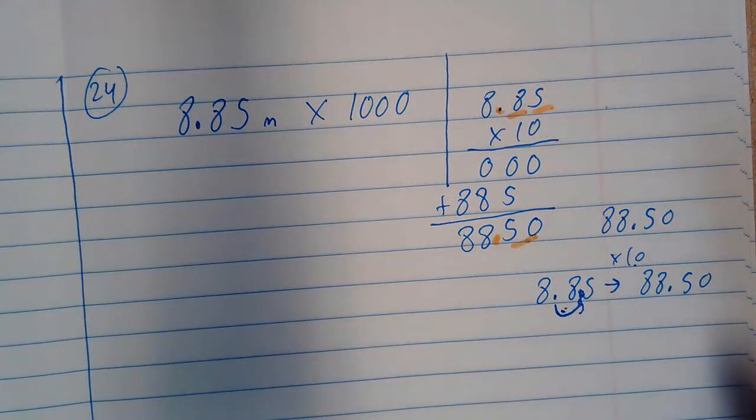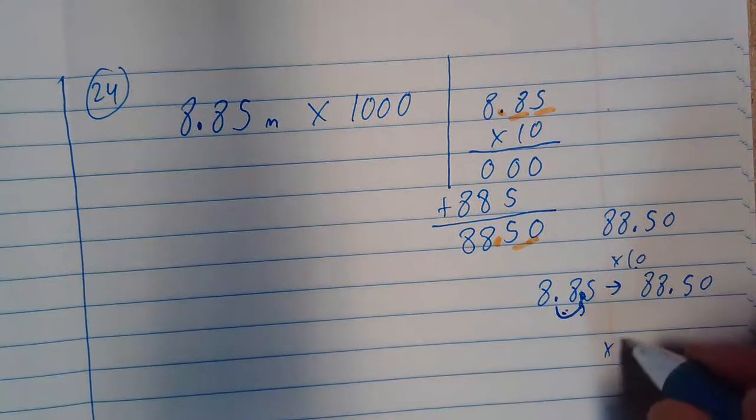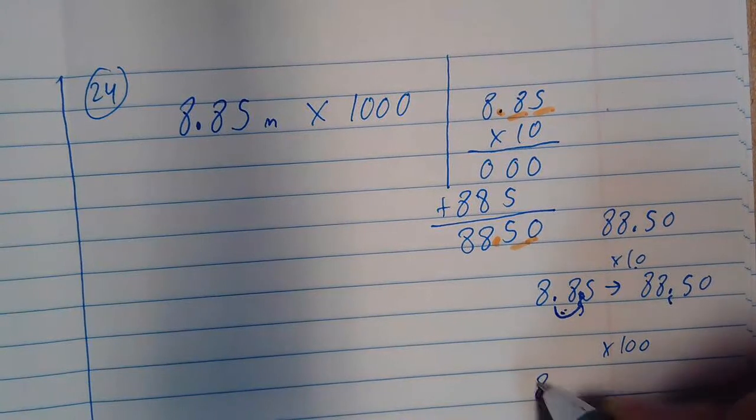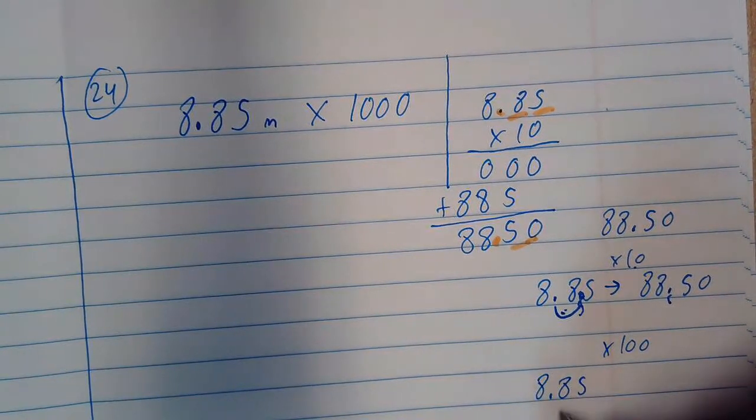All right. If you multiply by 100, guess what? Again, if you have 8.85, you're going to move the decimal point 2 spots to the right.